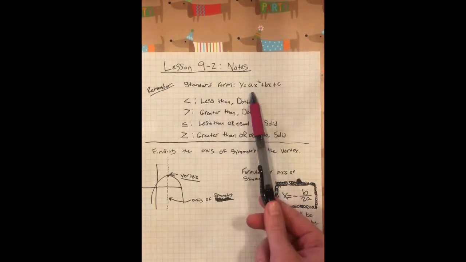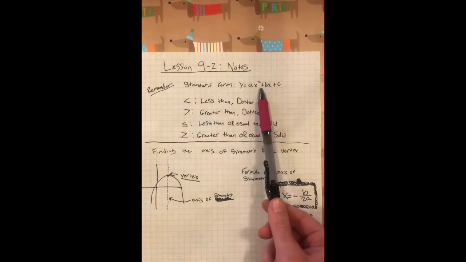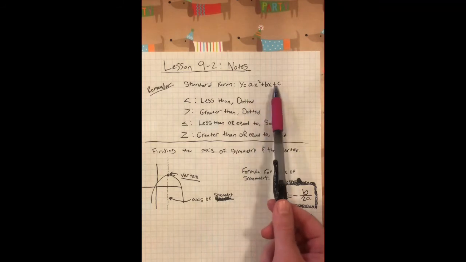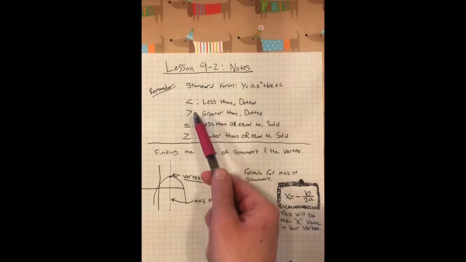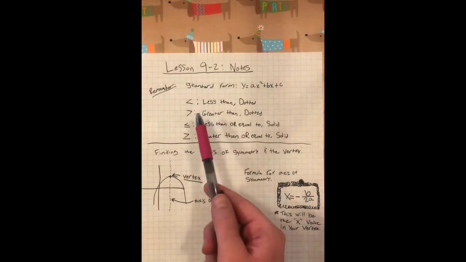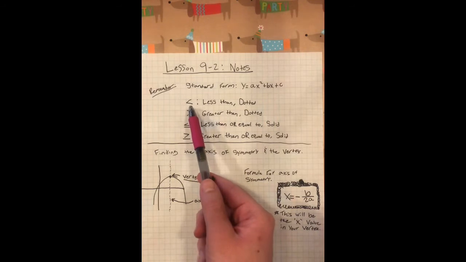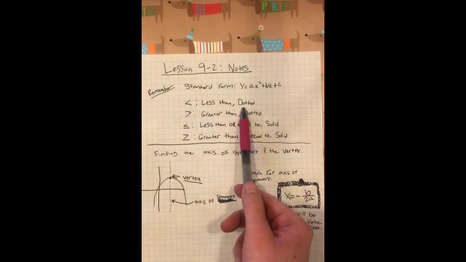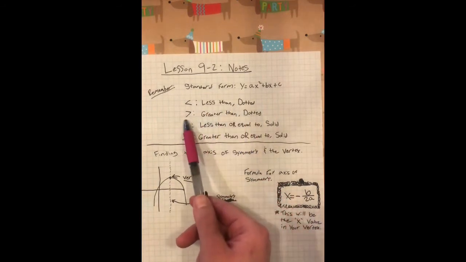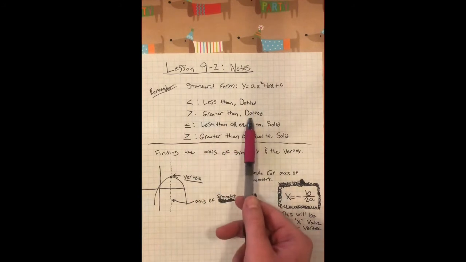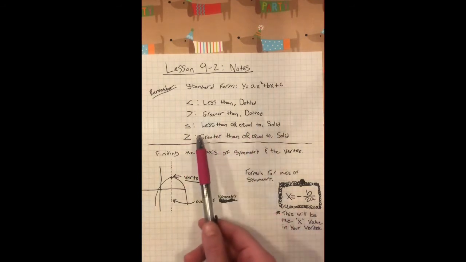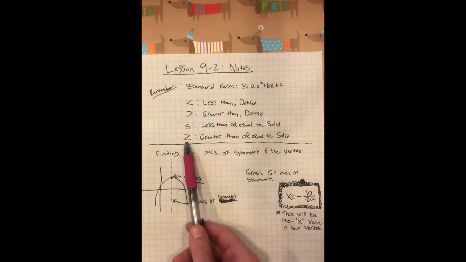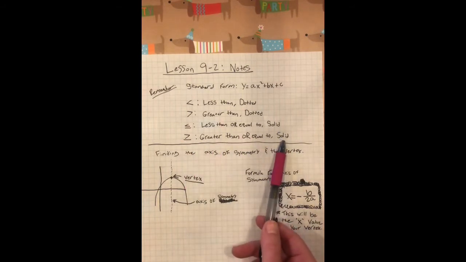Remember, standard form from the last lesson, y equals ax squared plus bx plus c, where a, b, and c are usually just numbers, okay? And then we need to remember these symbols. So yes, they're sloppy, deal with it. We have less than, which if we were to graph, it's going to be dotted. Greater than, which again, if we graph, is going to be dotted. Then we have less than or equal to, hence the line underneath, which means solid if we graph, and then greater than or equal to, which is also going to be solid when we graph.